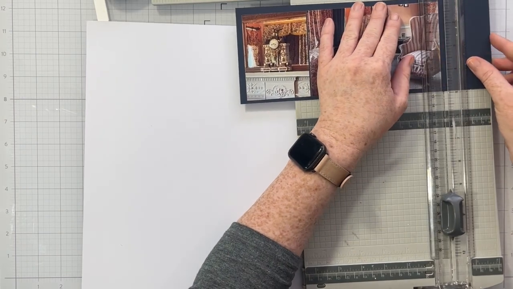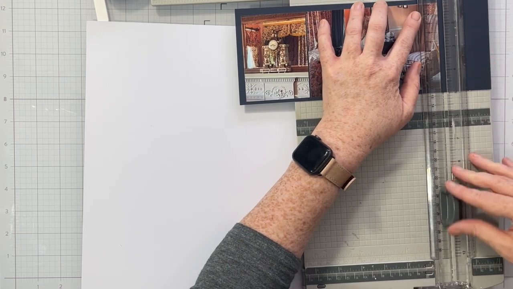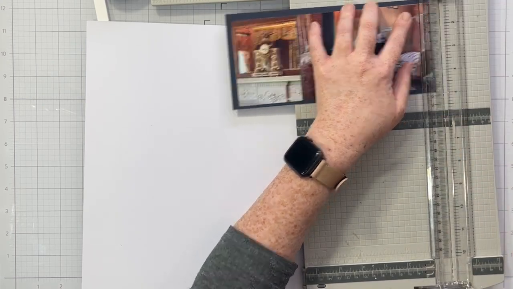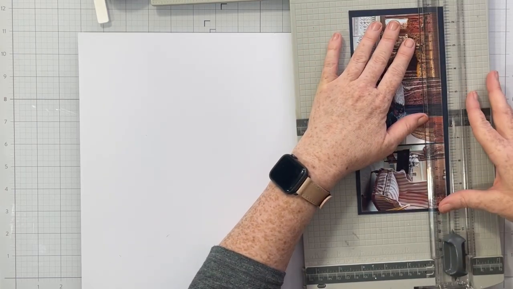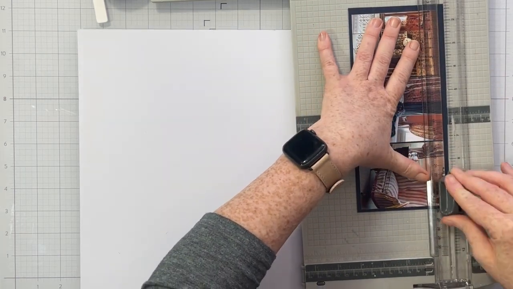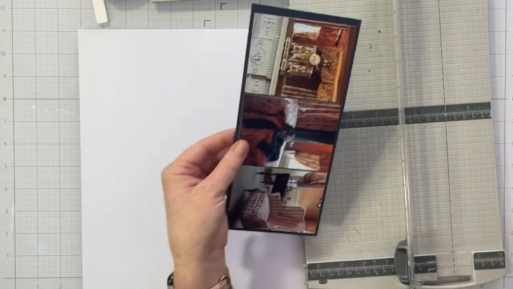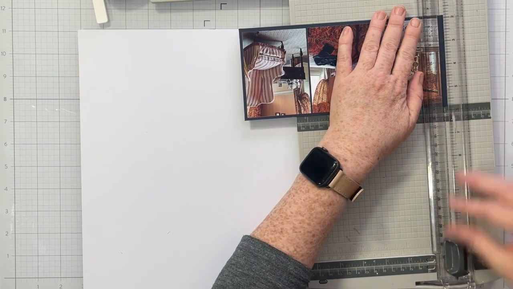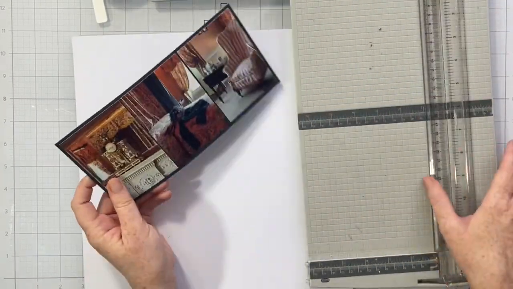And you could kind of see, I was showing you with my hands at the beginning of that video how I want to have this layout set up on my page. So while I cut down all these papers and get these strips or blocks of pattern paper onto my layout, let's talk about the challenge.